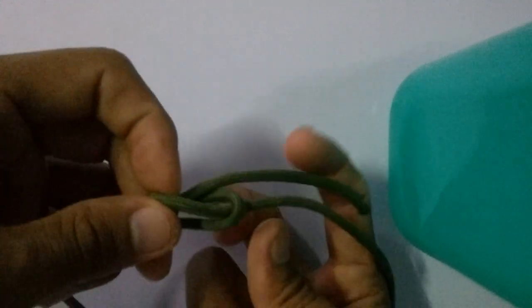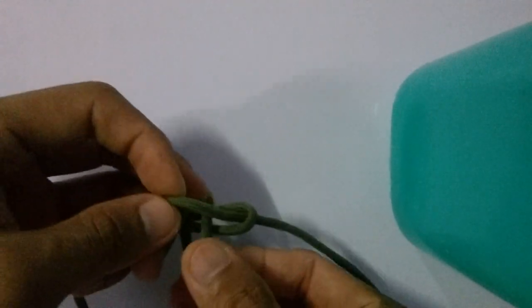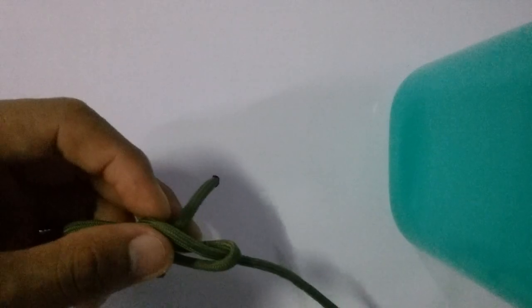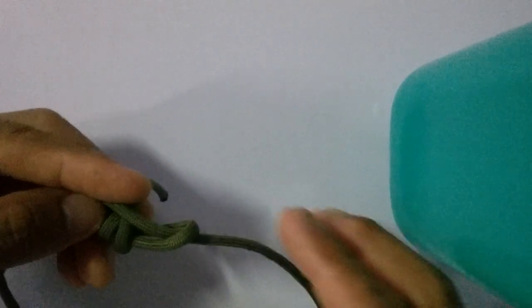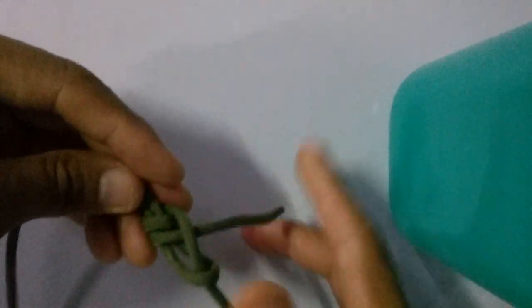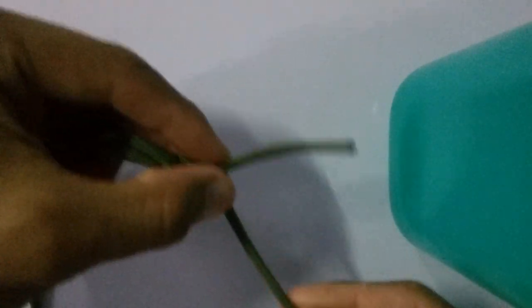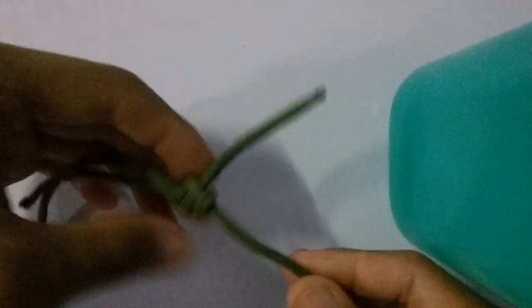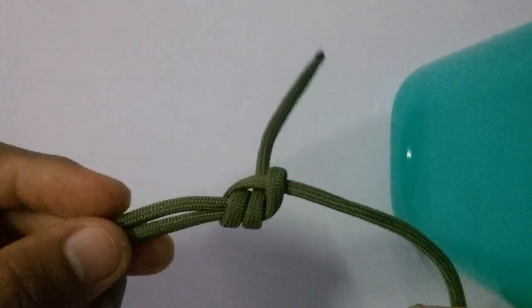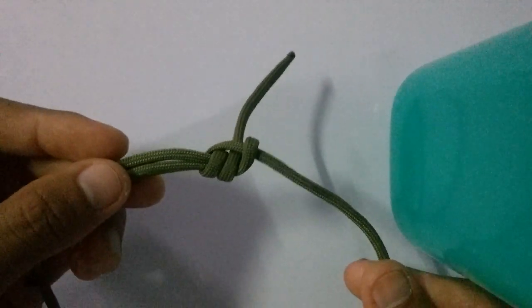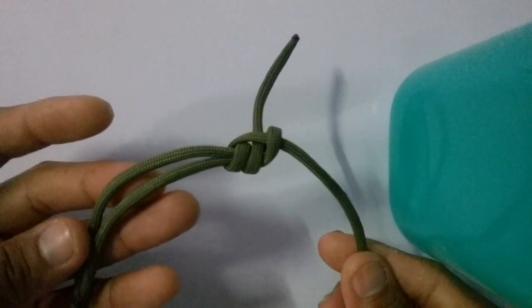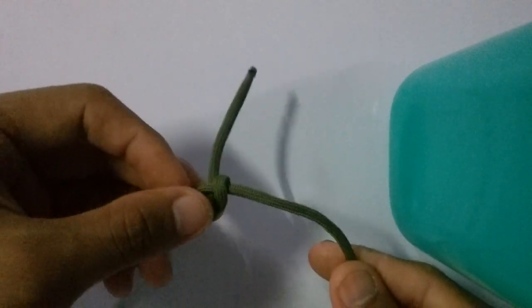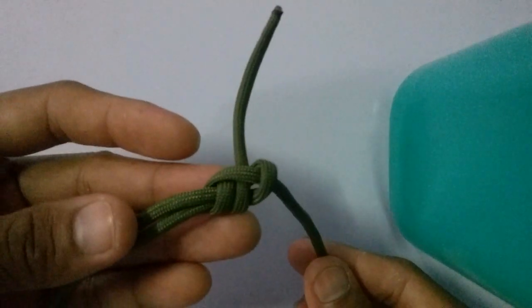You can also make a double sheet bend out of this single sheet bend. All you have to do is to reinsert the working end. There. Then pull this one. This is a double sheet bend. The purpose of this sheet bend is to join ropes. Double sheet bend.